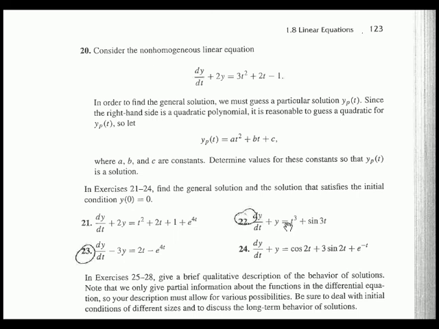In fact, this one has a polynomial and a sine of 3t. So now what do we do? Well, if there were just a t cubed, what would you try? I mean, the general solution of the homogeneous equation is still easy. It's just c e to the minus t, because a is minus 1. But for the particular solution, there's really two parts here.